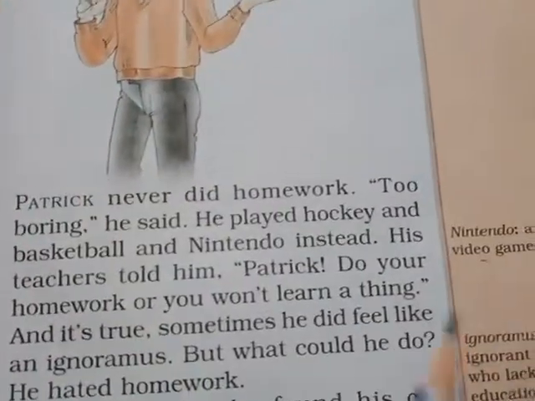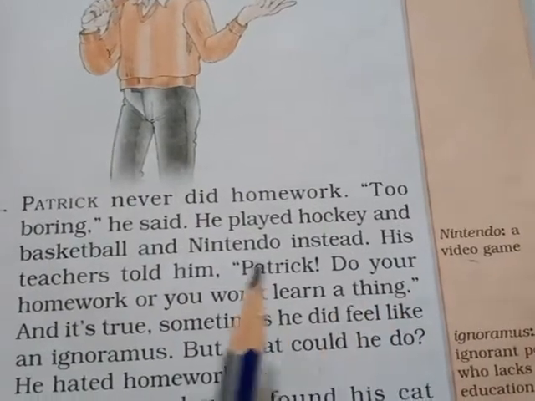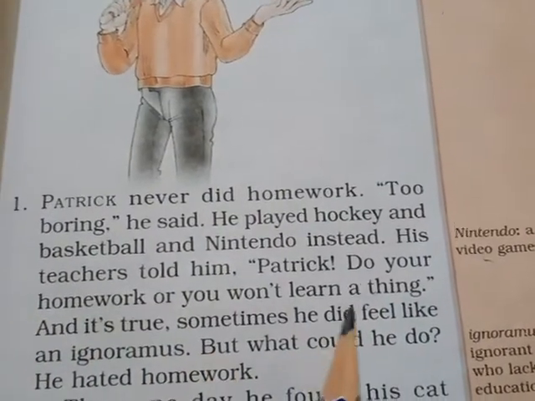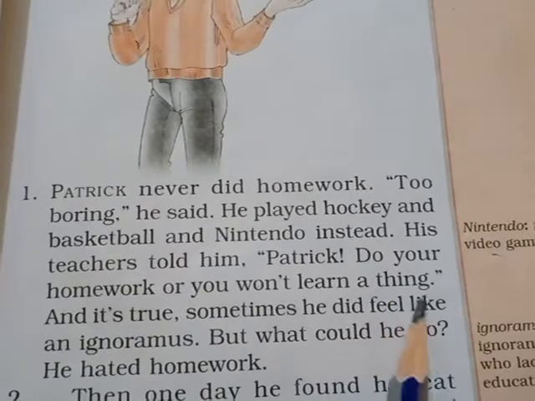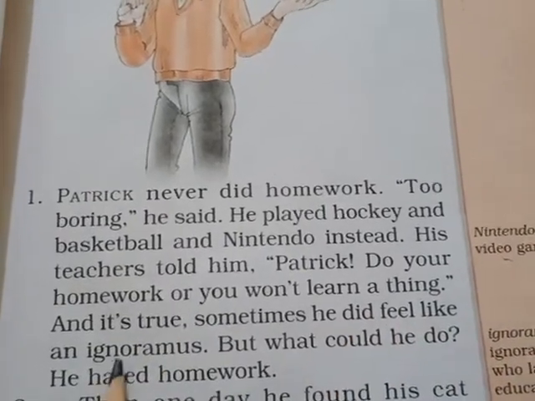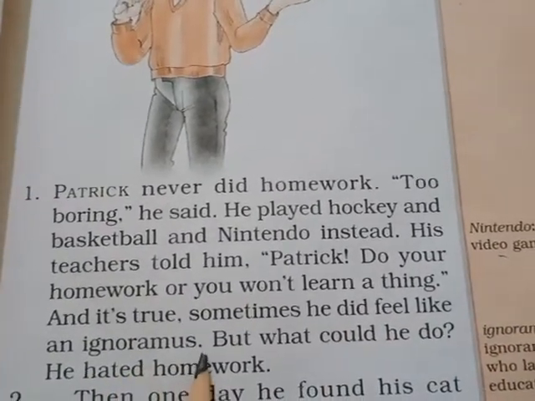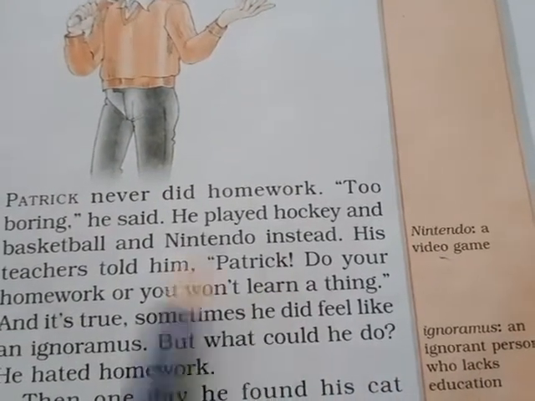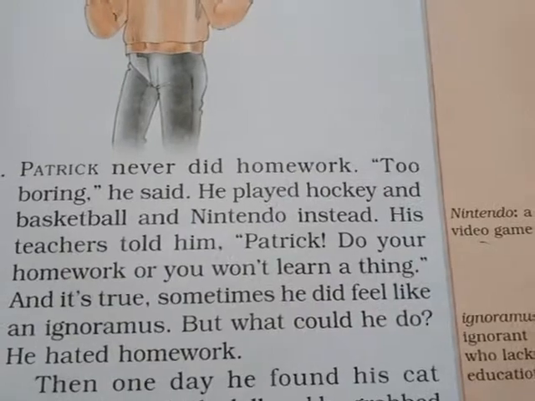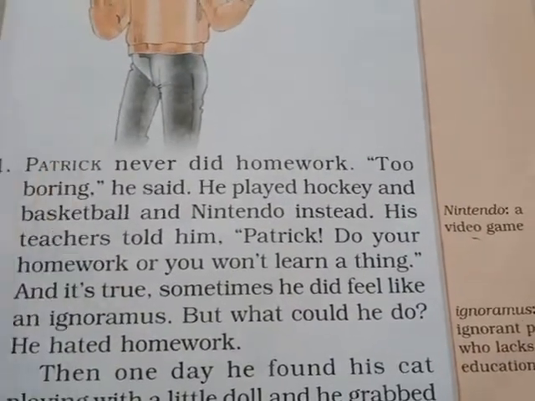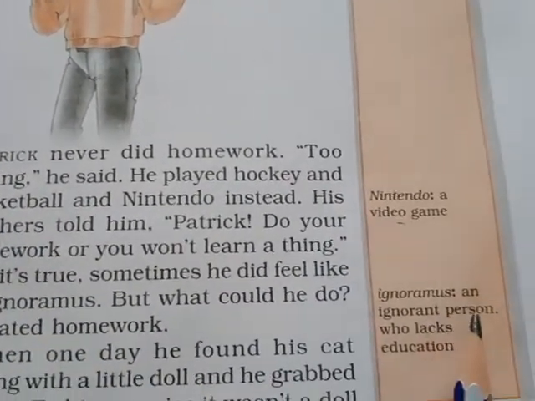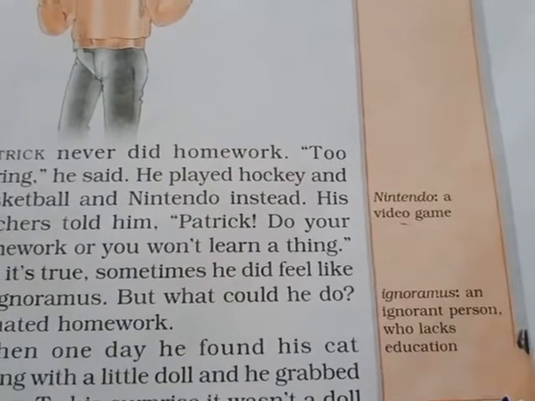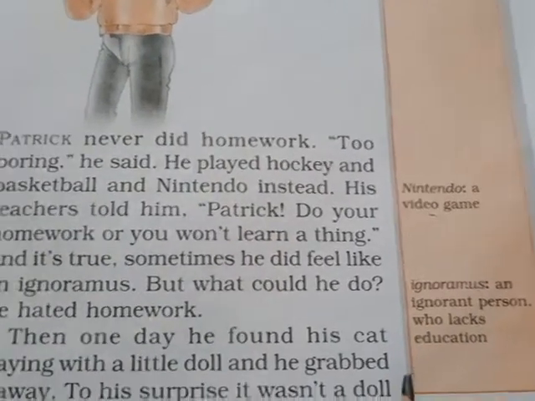So he kept playing these games all the time and he never did his homework. Even when the teachers told him to do his homework, he remained an ignoramus. Here ignoramus means lacking interest, or you can also say a person who really doesn't want to educate himself. Here also you can see, an ignorant person who lacks education.